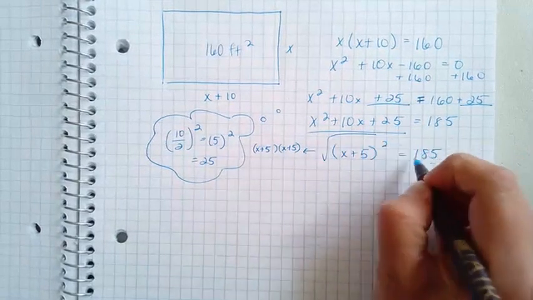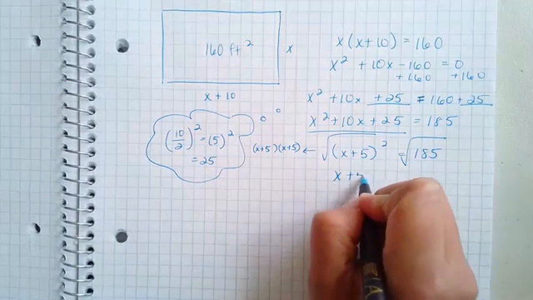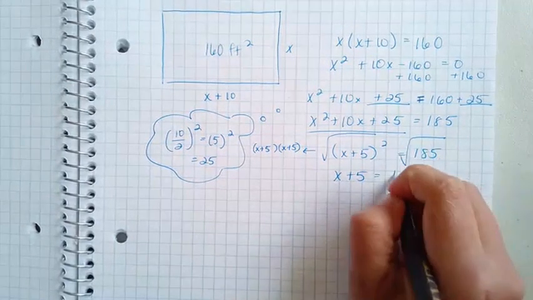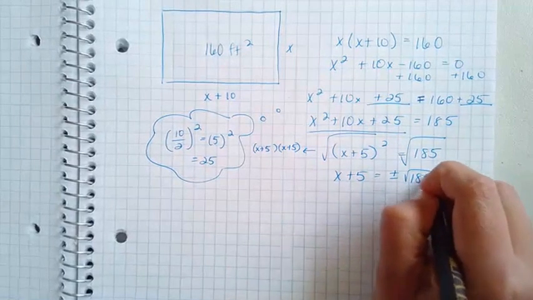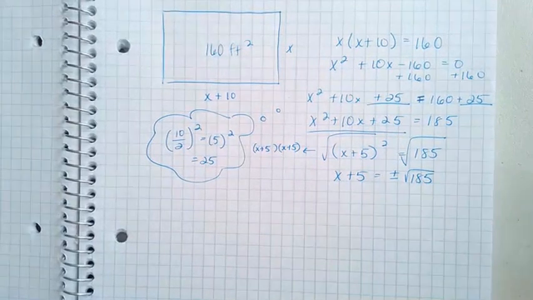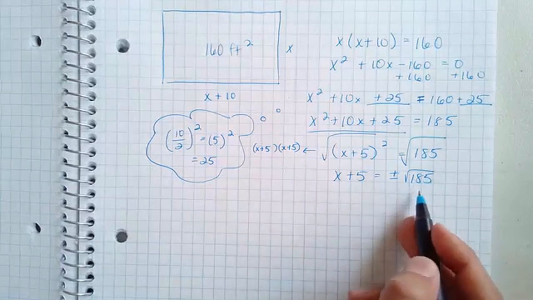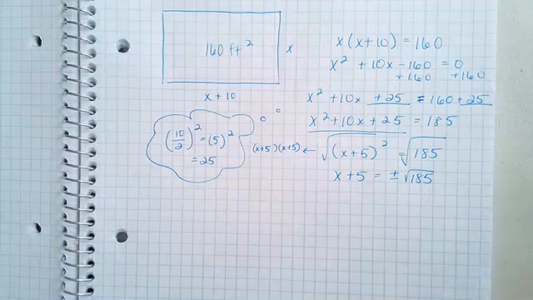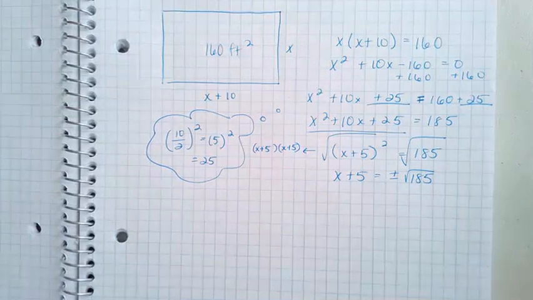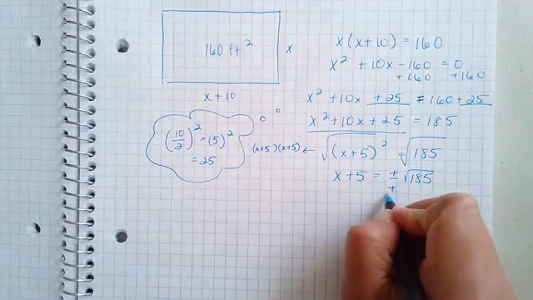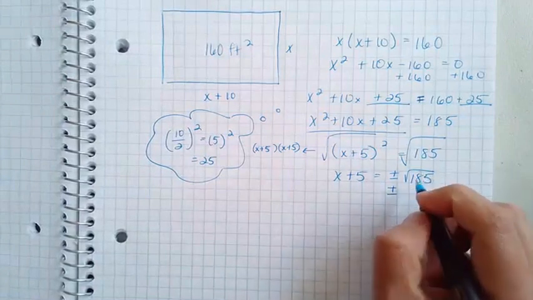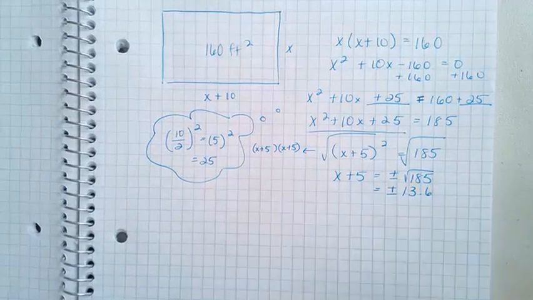So now I'm going to solve for x, and I get x plus 5 equals, because I square rooted this, plus or minus the square root of 185. Now that's not a perfect square. And so I can either simplify that to keep it exact, or if I was really building a deck, I would want to know what the dimensions were, and a decimal would be okay. So if I get my calculator out and I take the square root of 185, I end up getting, still plus or minus, I'm going to round to my nearest tenth, 13.6. And then I've got x plus 5.